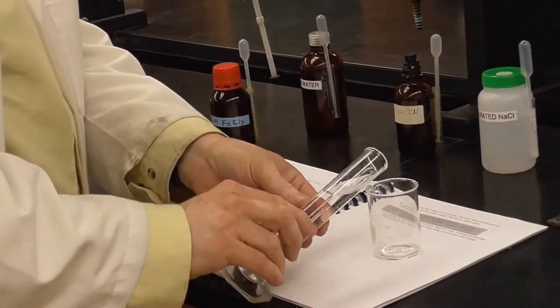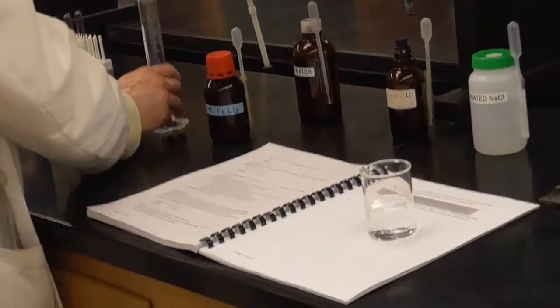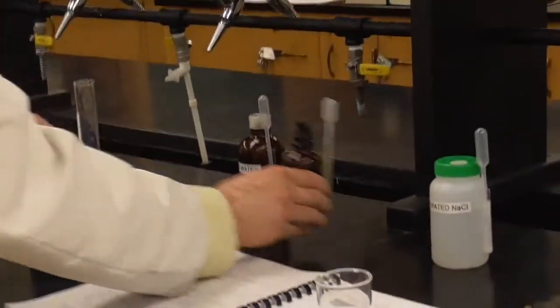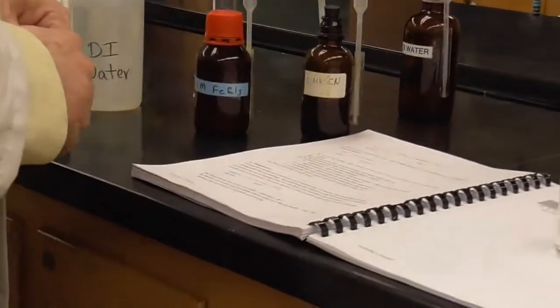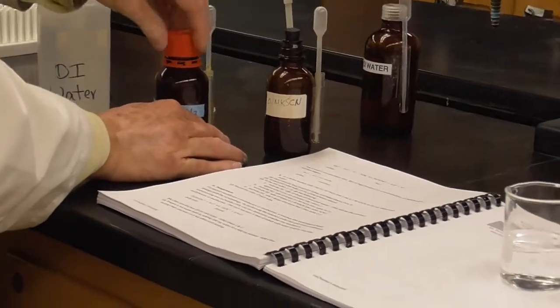We'll put that in the beaker. That's just our water, deionized water. And then 1 milliliter of each. And once we get all of that in the beaker, that will be all of the things on the left side of our initial equilibrium. So here's the iron chloride.